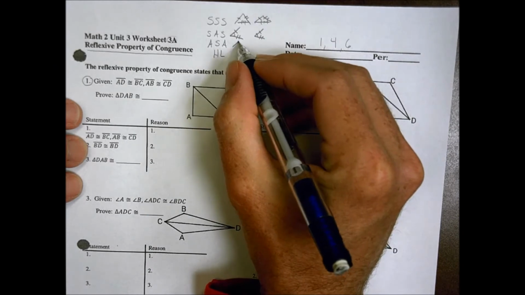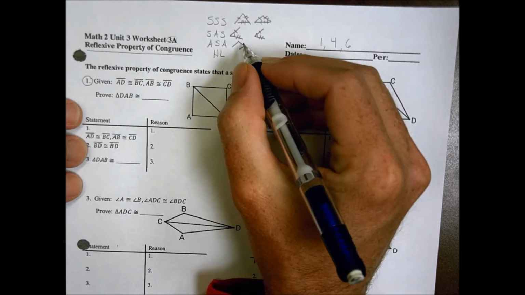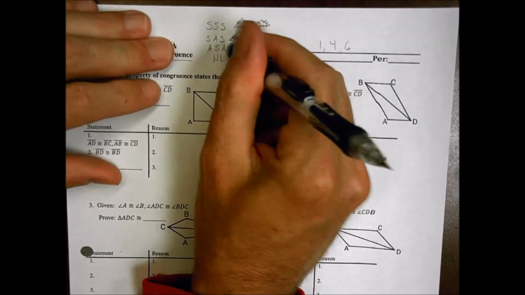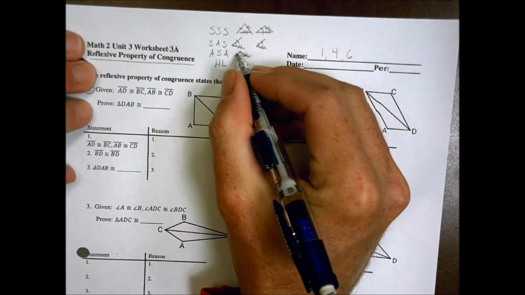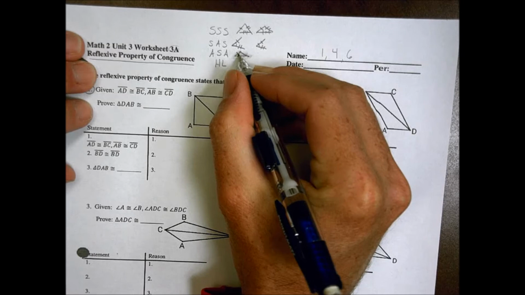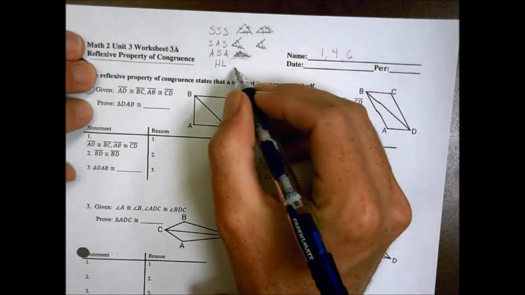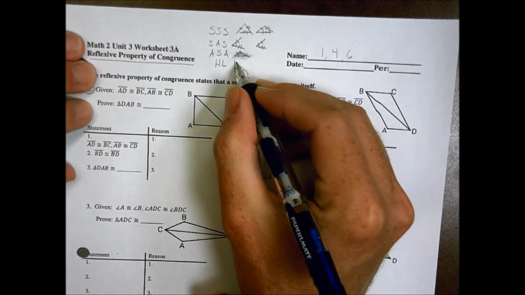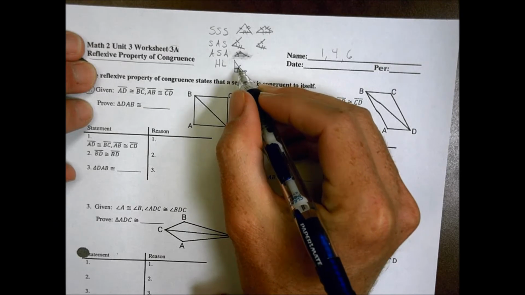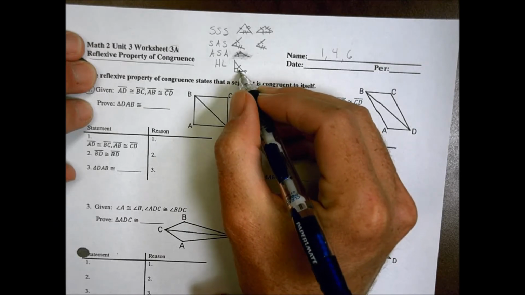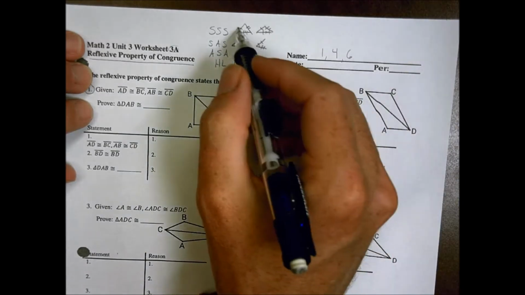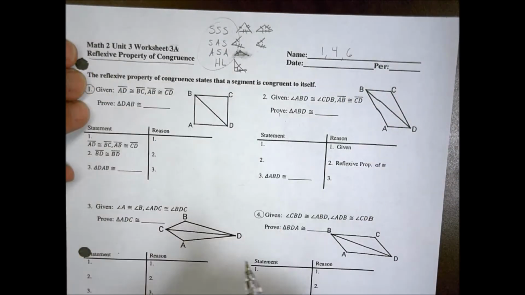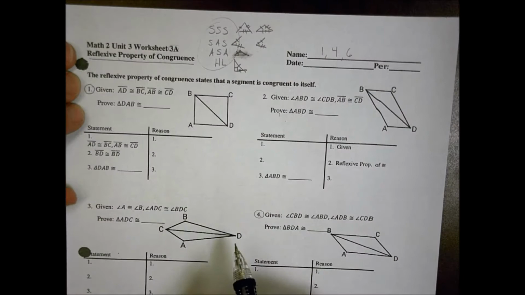And if I have a, oops, that's not a very good picture, sorry. And if I have a triangle where I know an angle and a side and an angle, then I know they're congruent. And hypotenuse-leg means that if I know the hypotenuse, the one across from the right angle, and another leg, then I know it's going to be congruent. So those are the four things we're going to be using along with the reflexive property in this first worksheet.